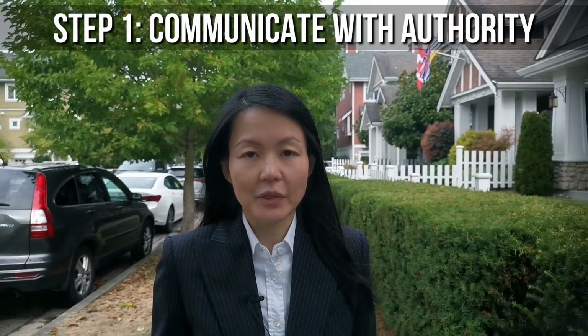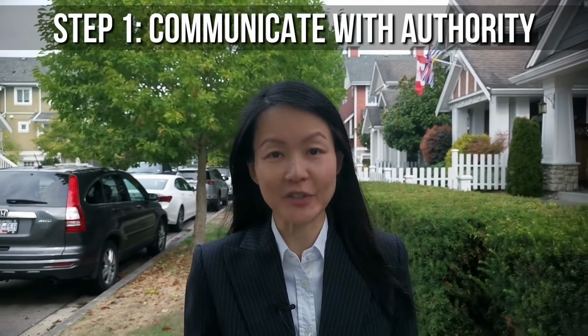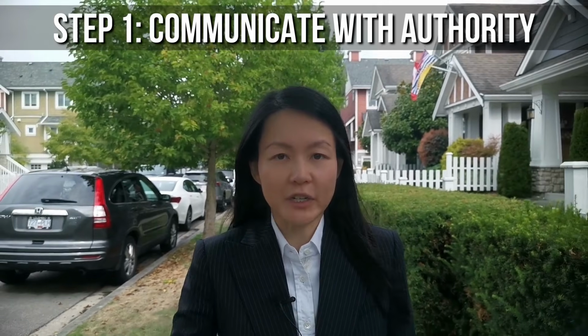Okay, so practical step number 1 is to communicate with authority. This is about mastering your communication skills. It's about being able to speak to command the room, speak to be able to give insight, speak to be able to persuade and to shift their beliefs, but also speak to be able to connect with your audience.